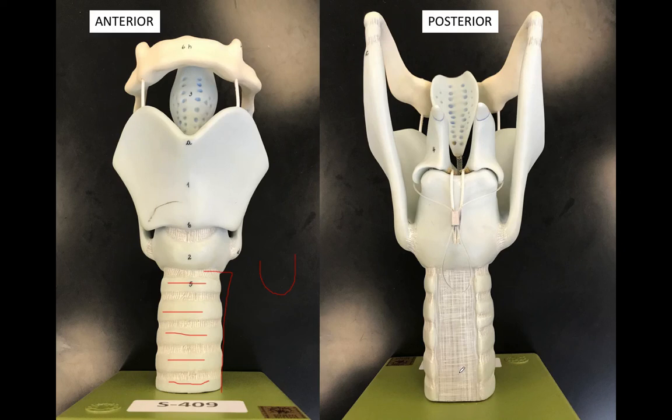Hopefully that makes sense. I'm really tired. But anyway, the cartilage rings do not make a complete circle to allow food that's going down the esophagus to push in on the airway, to allow food to go all the way down without getting stuck. Hopefully that makes sense.